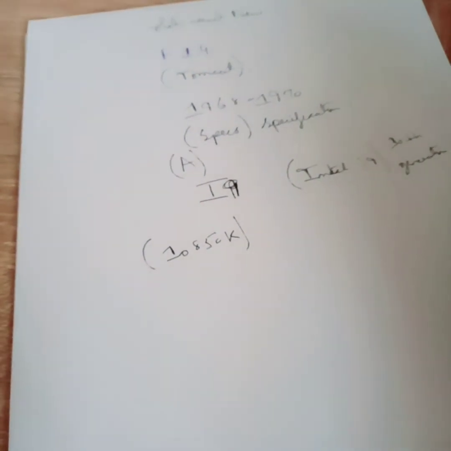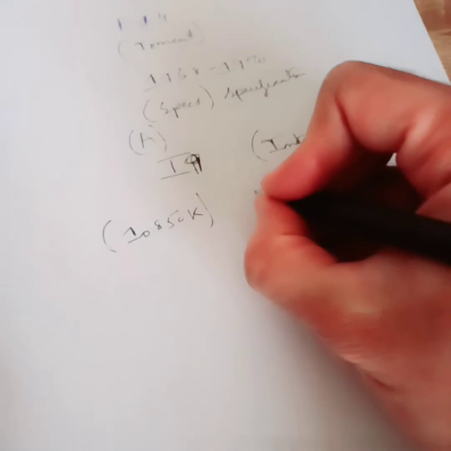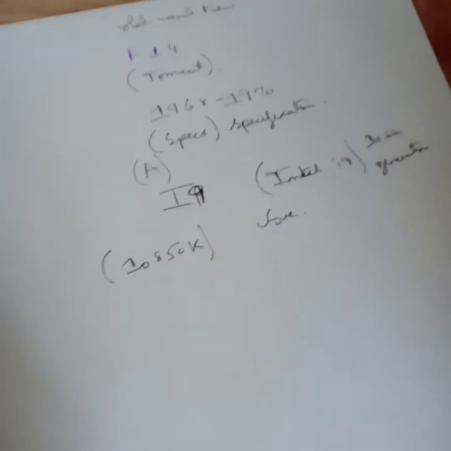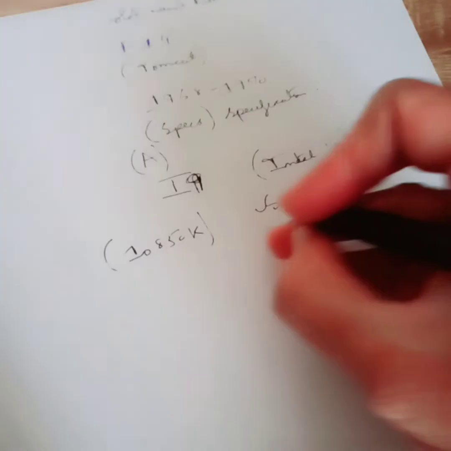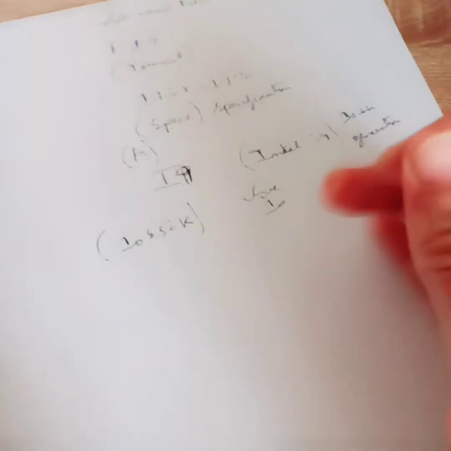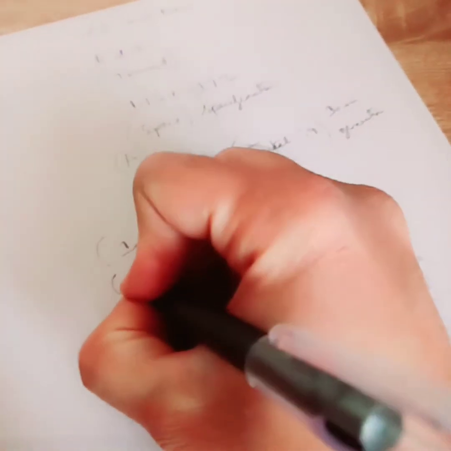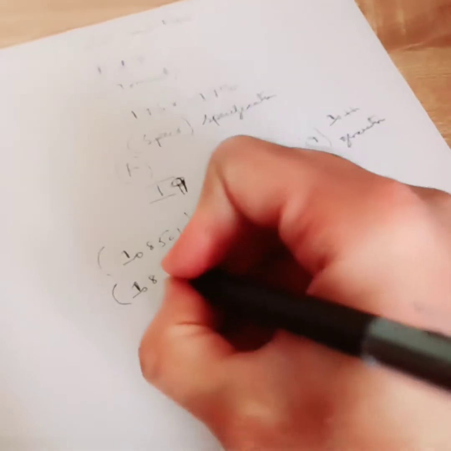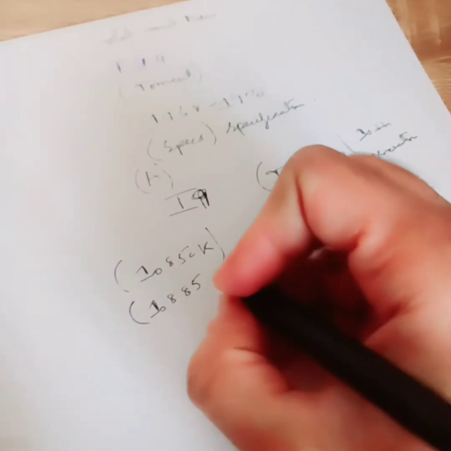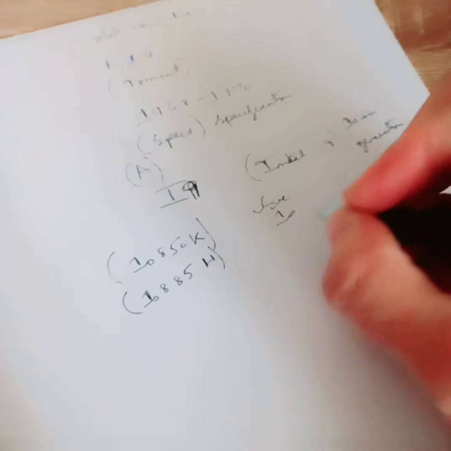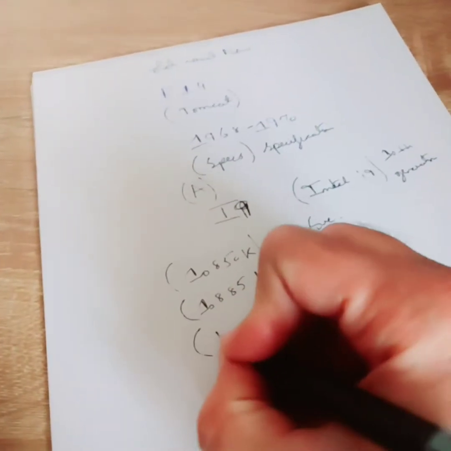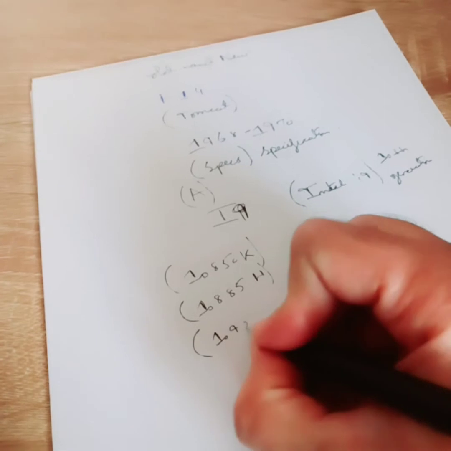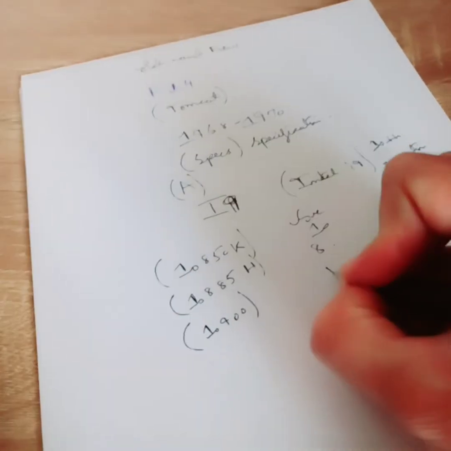And I will explain the concept of core in a little while. So 10850K comes with 10 cores. Ta-da! Right, and then the next one is 10885H. This one is octa-core. I think that's octa-core. It's got 8 cores in it. And then you have 10. Don't get bored. We're getting closer. 10 cores.